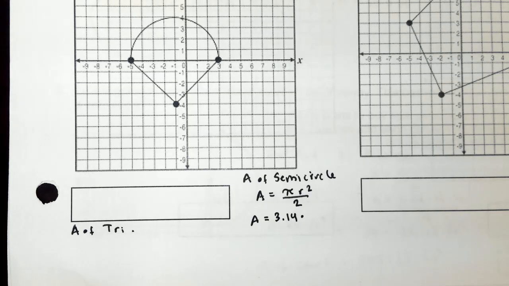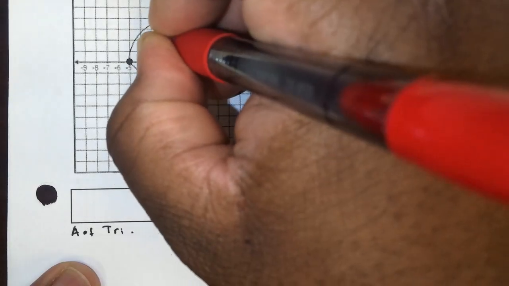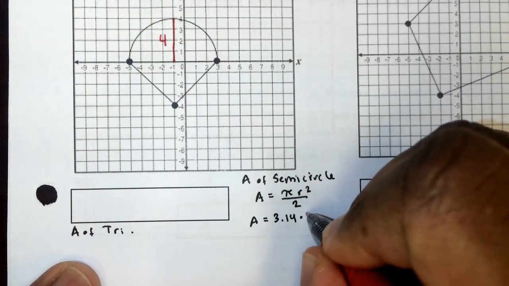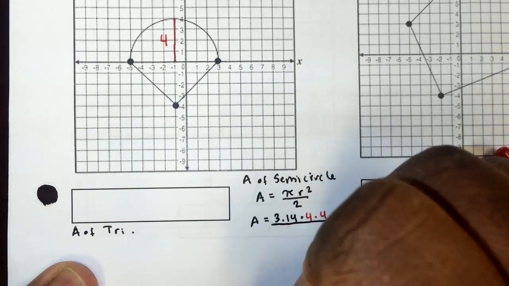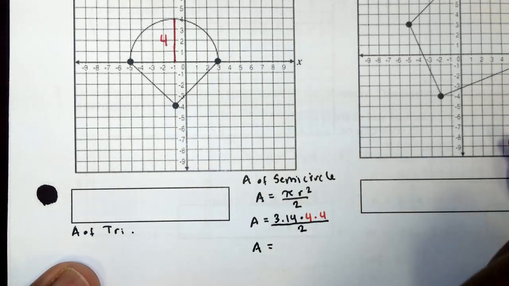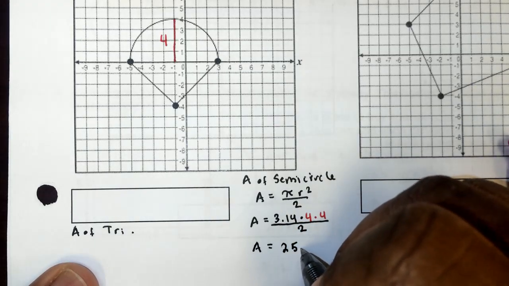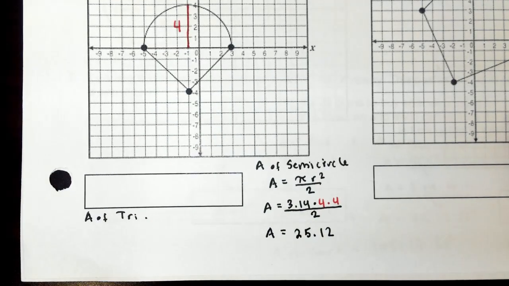It's on here straight. I just need you to find the middle and count. Yeah, radius is 4. Four times 4 divided by 2. We did this one earlier. I remember this number. 25.12. After that, we need to do area of a triangle and add those two together.